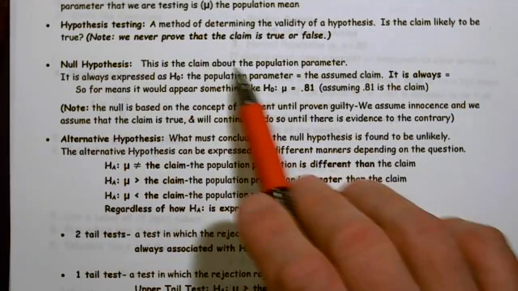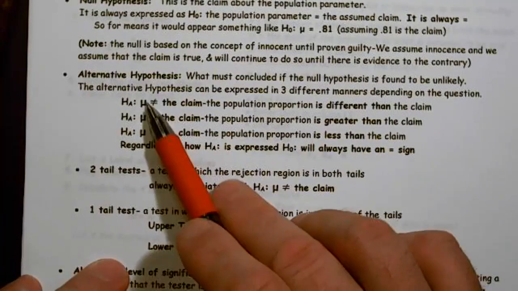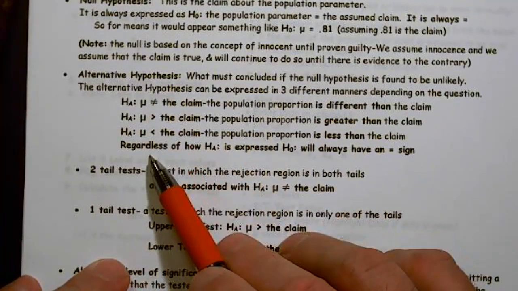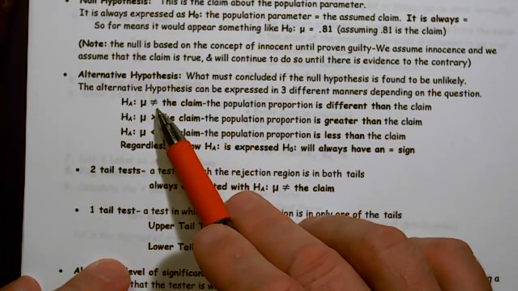The null is the claim about the parameter. I also say it's the status quo, or what we believe to be true, or what's been assumed to be true, or it's always been the situation. It's what we generally say has been the case. And the alternative is going to be different than the null, but the parameter will be the same. The numerical value will be the same, but you're going to have to worry about the inequality.